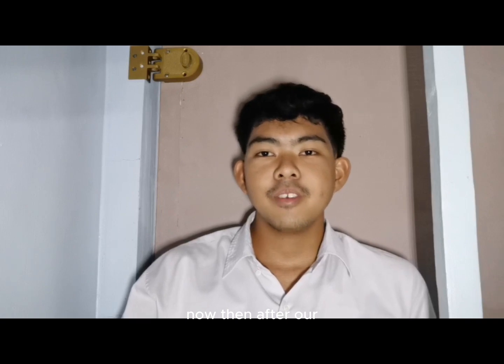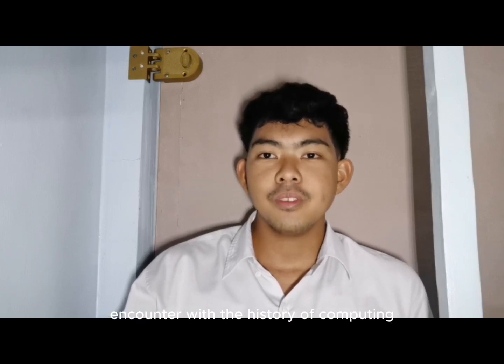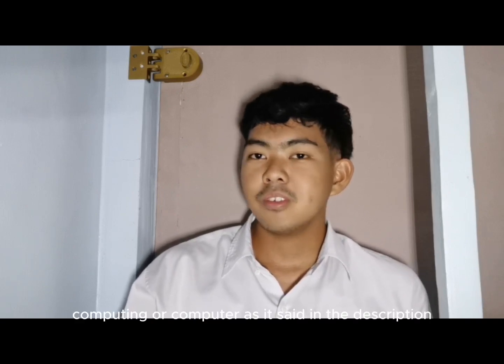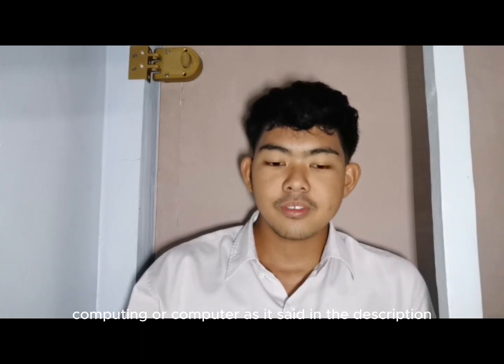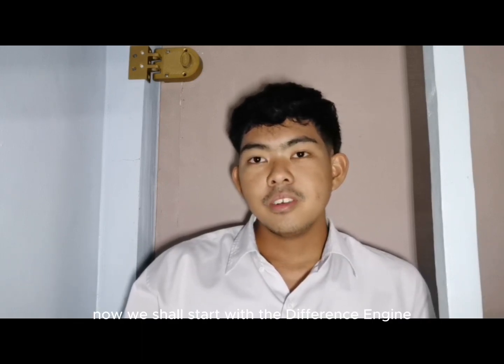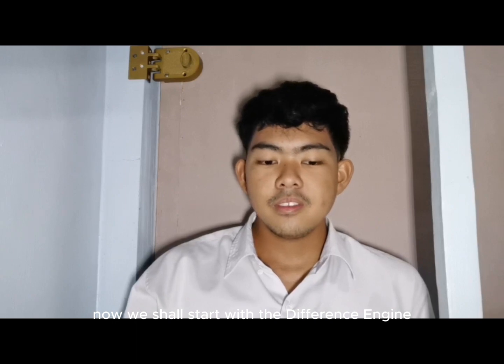Now then, after our encounter with the history of computing or computer as it said in the description, now we shall start with the difference engine.